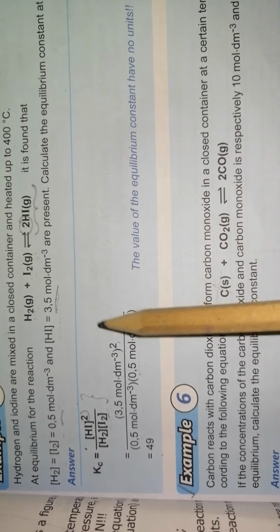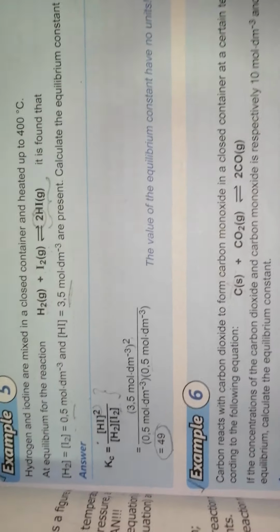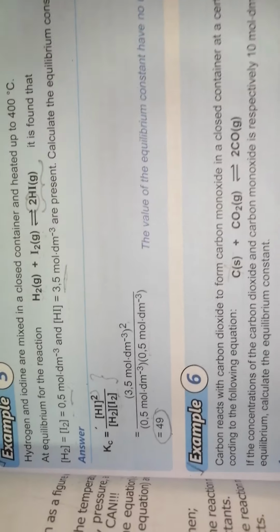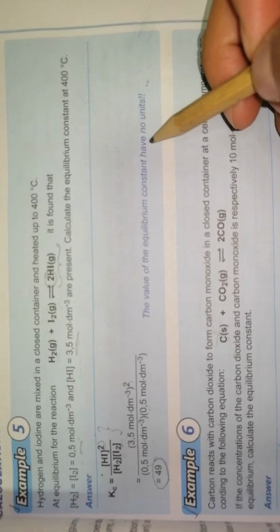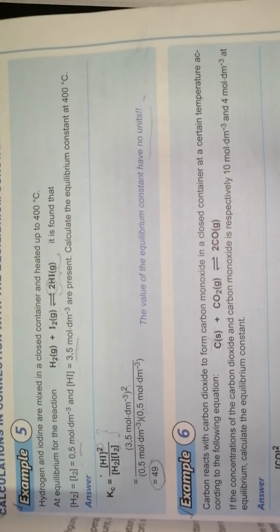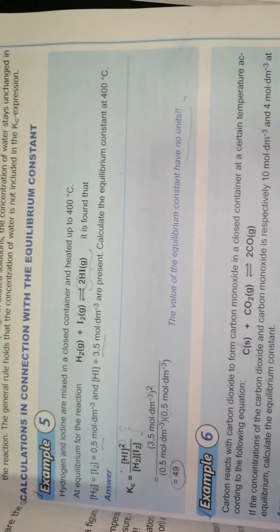Then you're going to calculate it normally with a calculator, and you will get an answer of 49. Now Kc values do not have units. There is no units because, like we said, it's just a ratio telling you how much products there is to reactants. There is no units. So the Kc value for this is 49, and you just leave it as a number.